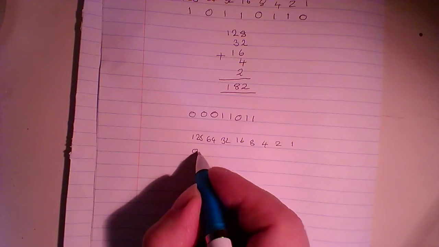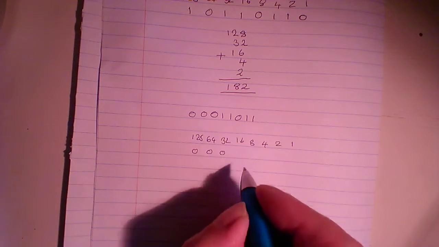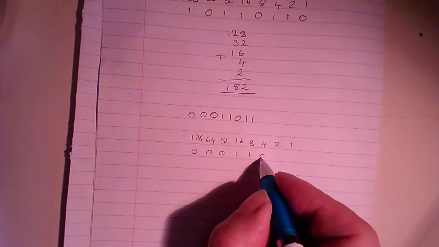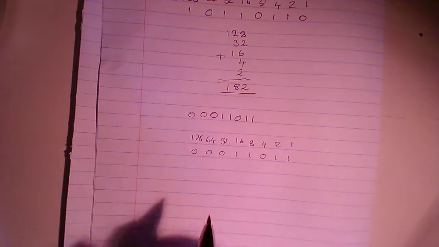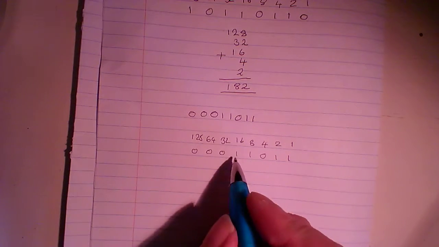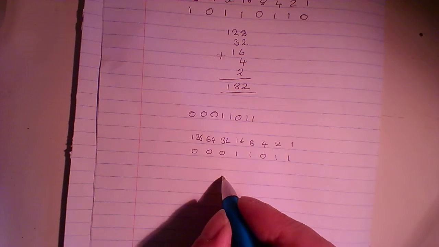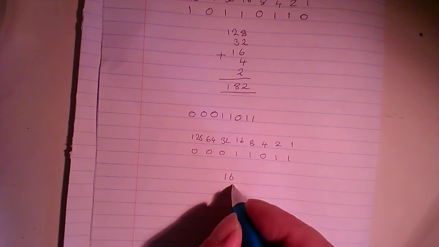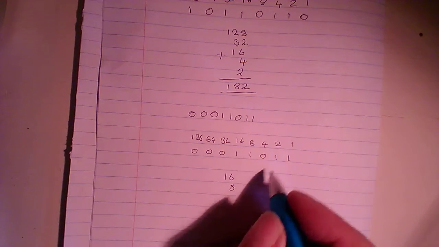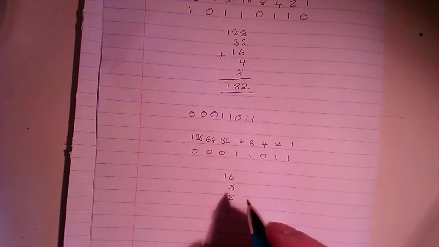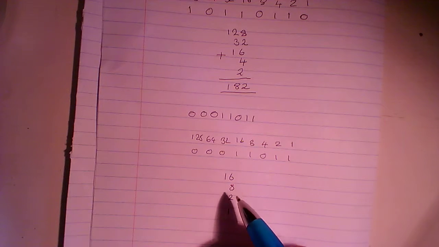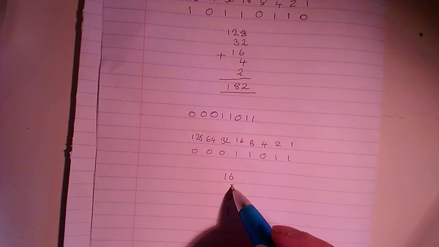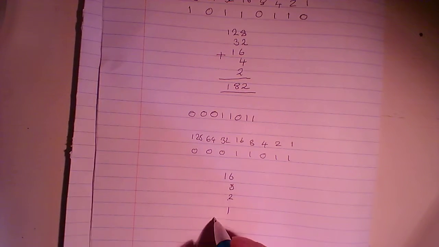So that's a 0, 0, 0, 1, 1, 0, 1, 1. And then just pull out the ones with the ones in the bottom row. So that's 16, that's an 8, no 4s, a 2 and a 1. And that should about be it. So I've got 8 and 2, which is 10, and 16, 26, and 1, 27.